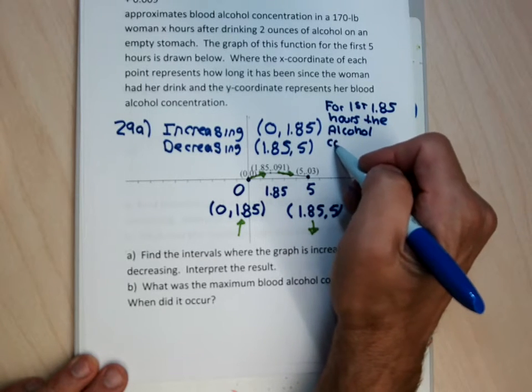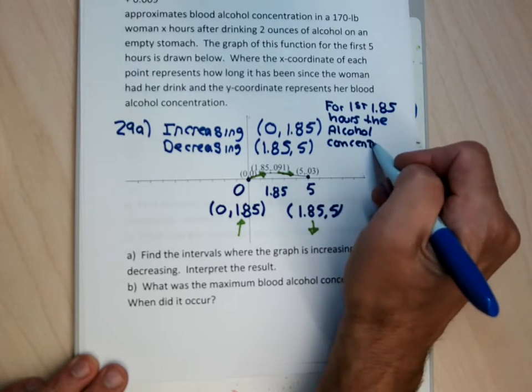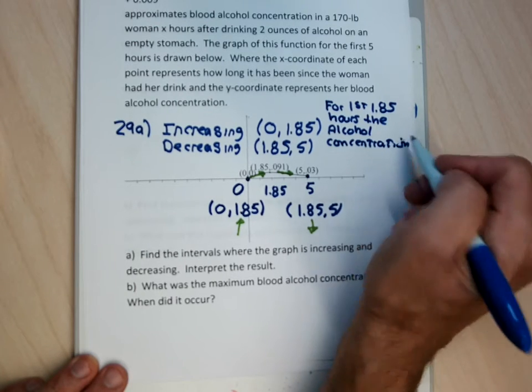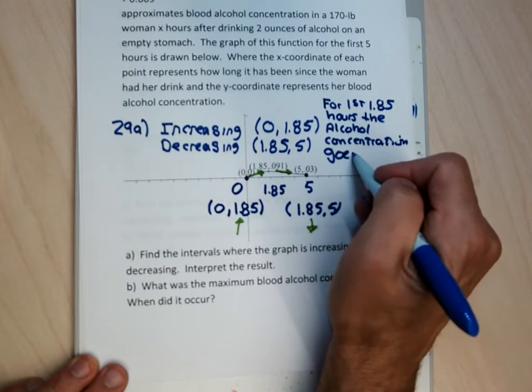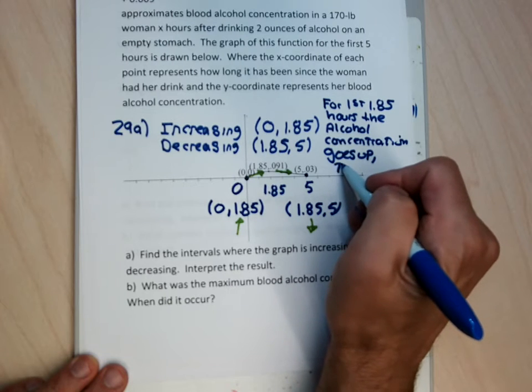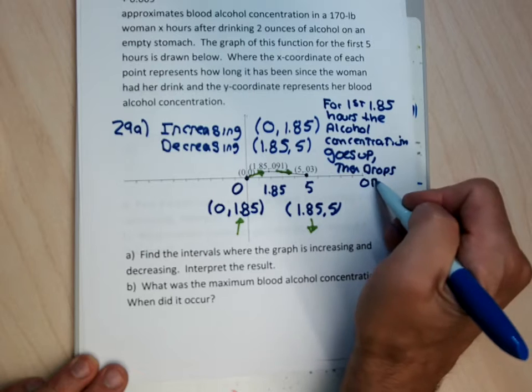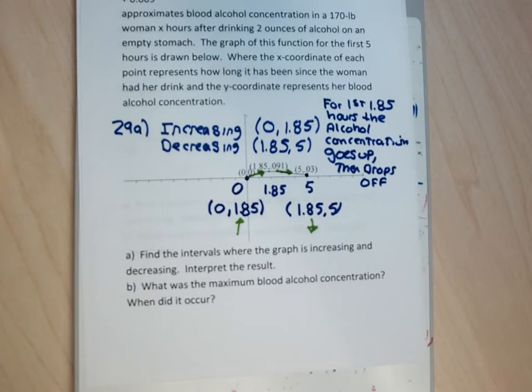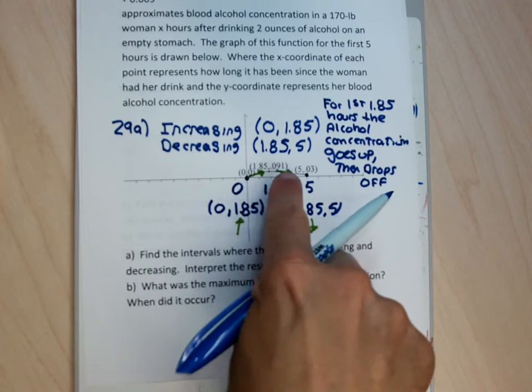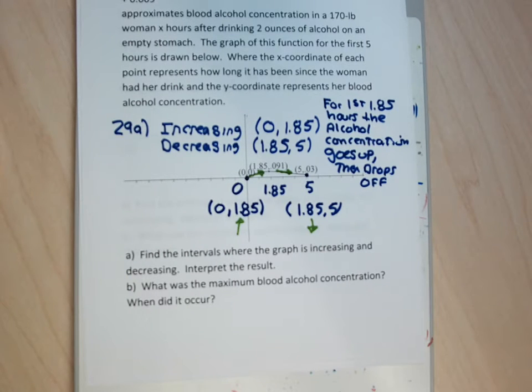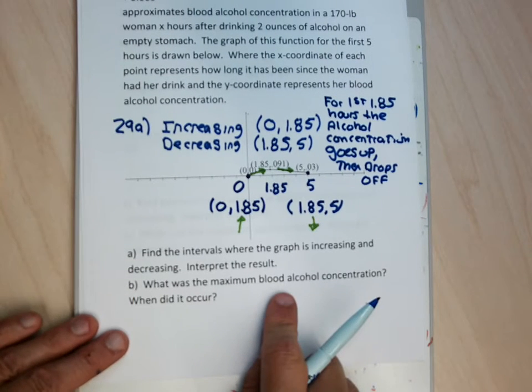Didn't leave myself a lot of room here. Then it drops off. I don't have enough room to write something very nice, but something like that would be fine. So the first 1.85, almost 2 hours, the alcohol concentration goes from nothing to its maximum of 0.091, and then it decreases over time. So part B, what was the maximum blood alcohol concentration?